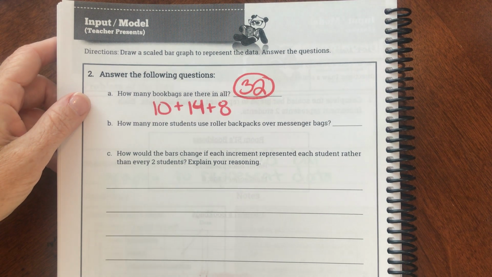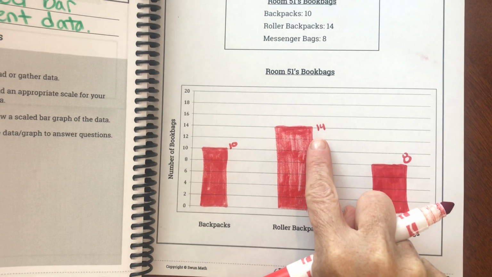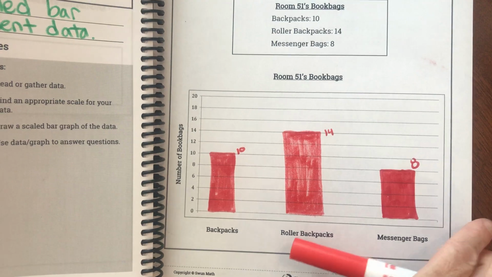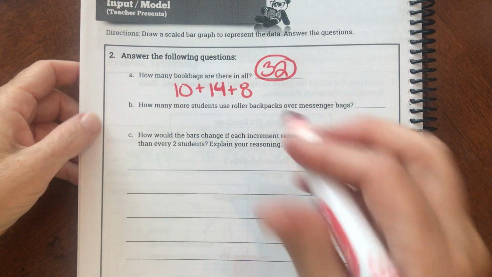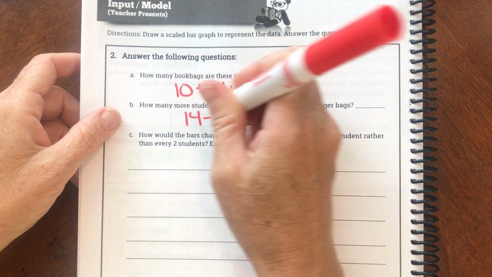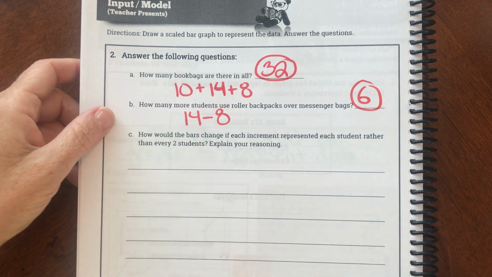Okay, how many more students use roller backpacks over messenger bags? Okay, so how many used roller backpacks? 14, and messenger bags was 8. And how many more tells me I'm going to be subtracting. So it's 14 minus 8, which equals 6.